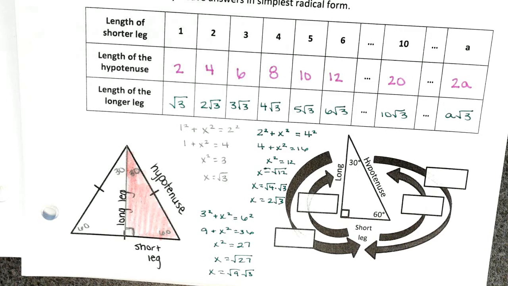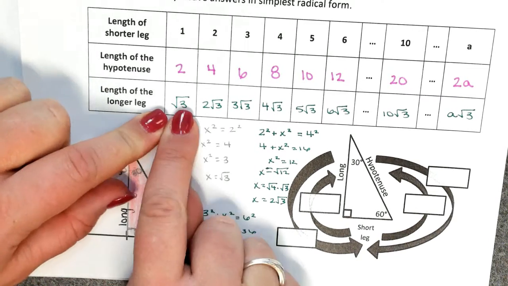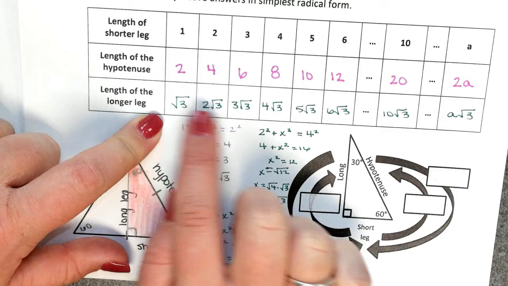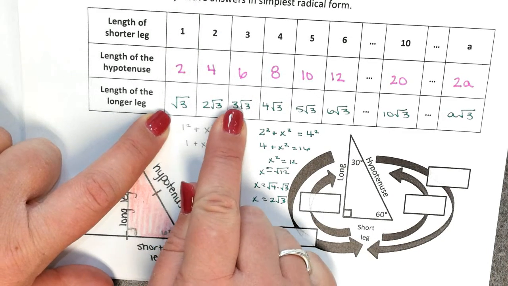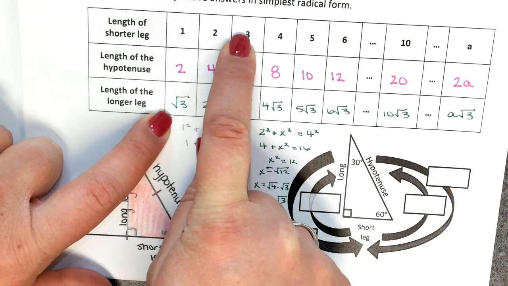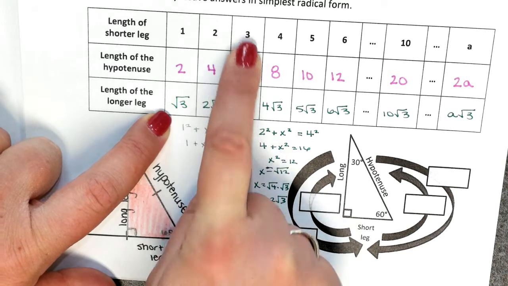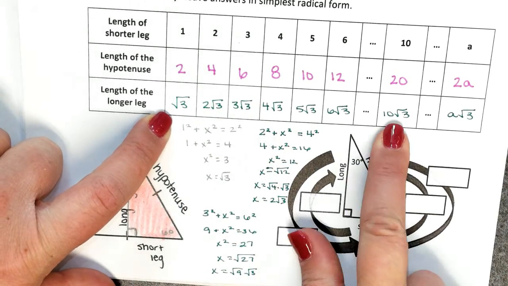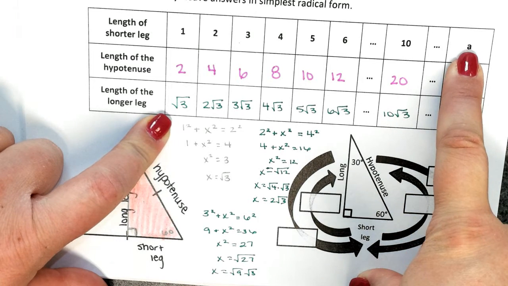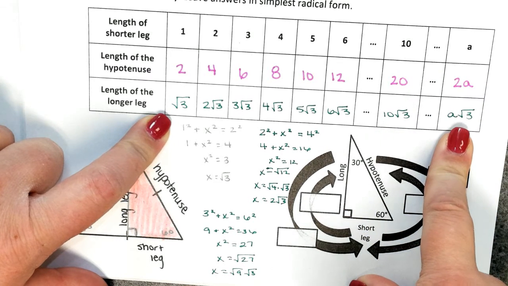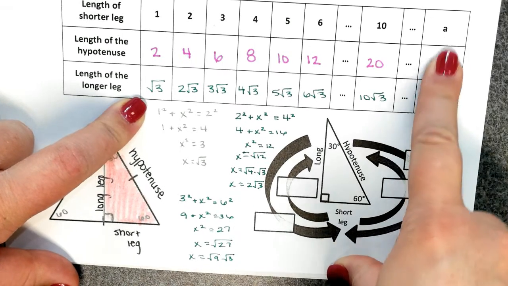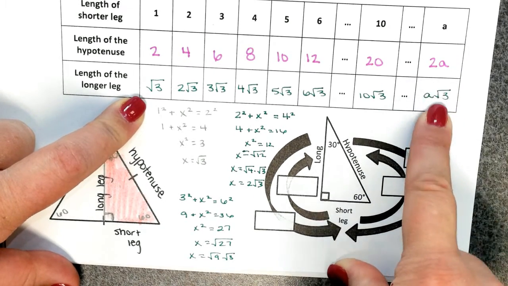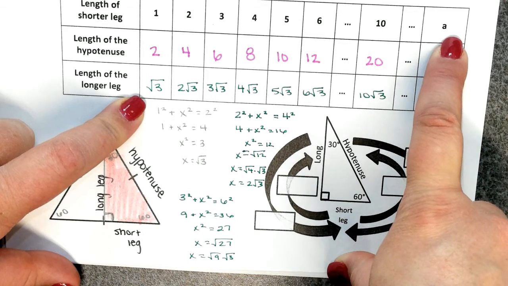All right, so if you follow this pattern for the first couple, like I did 1, 2, and 3 for the shorter leg, I got the square root of 3, 2 square roots of 3, 3 square roots of 3, and I realized that I'm just taking this number and multiplying by the square root of 3 every time. So I was able to fill in the rest. If the short leg was A, then I came up with A square roots of 3. Okay? So both of these measurements here are based on the shorter leg.